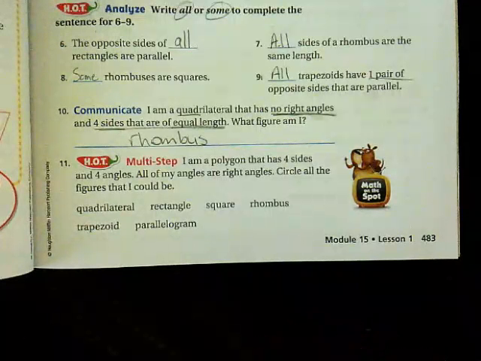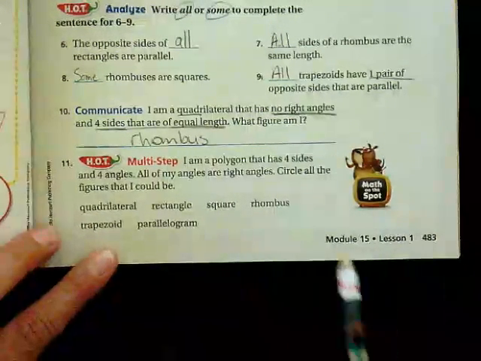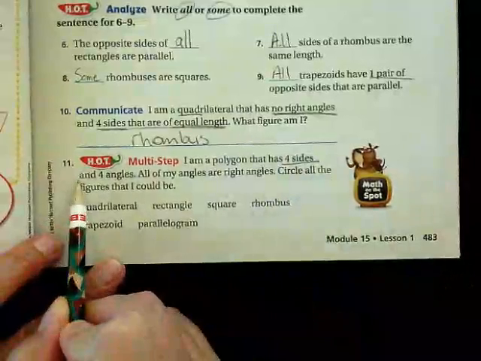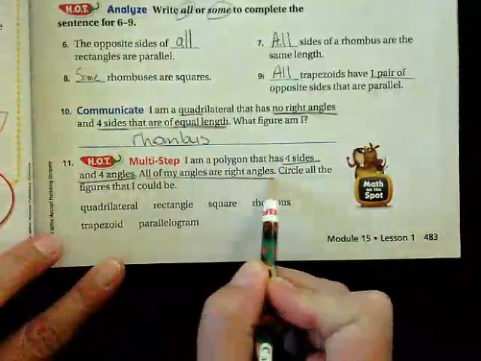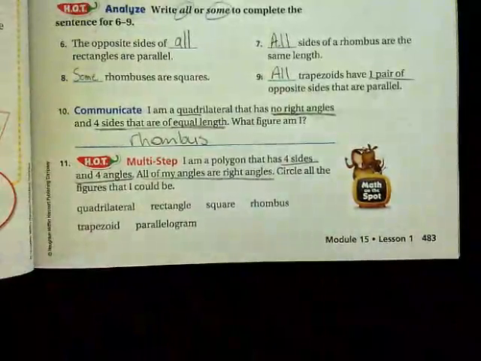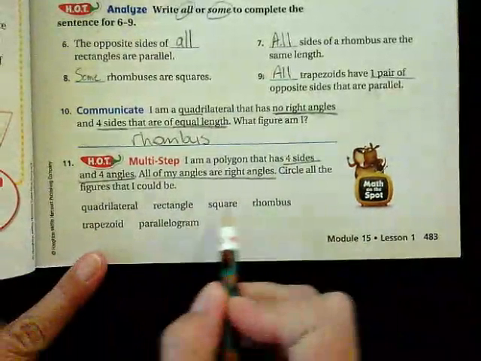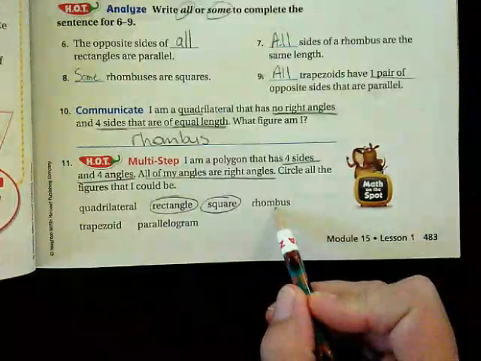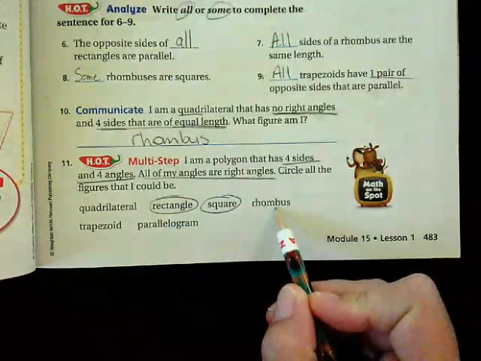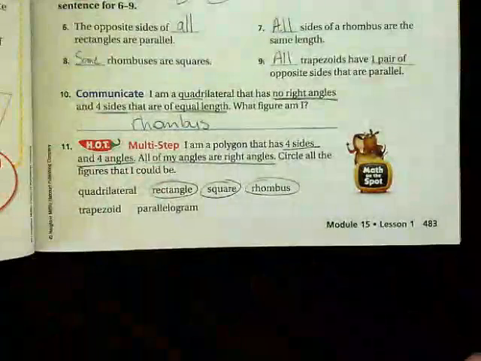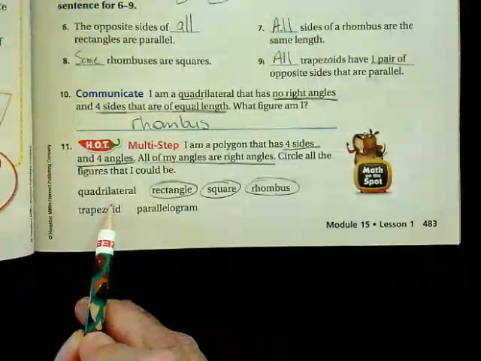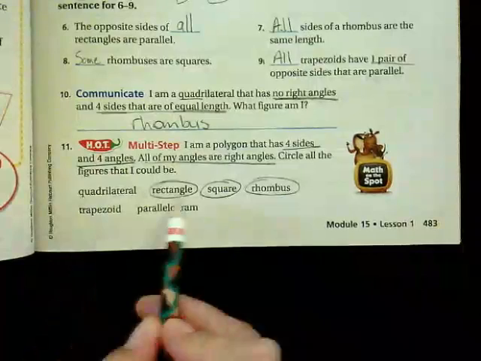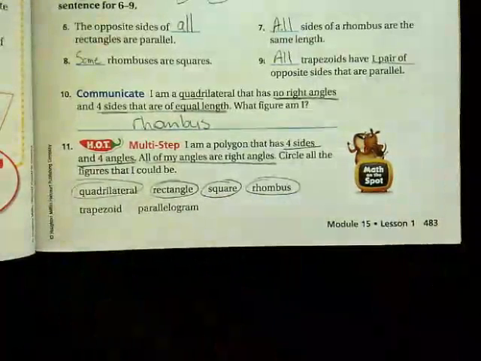All right, so this is going to require you to think about all of the different angles and all of the different sides that quadrilaterals have. It says we have 4 sides and 4 angles. All of the angles are right angles. So we know the shapes that have right angles. For instance, a square and a rectangle have right angles. How about a rhombus? A rhombus has right angles sometimes, like if it's a square. So a rhombus can have right angles. How about a quadrilateral? Sure, some quadrilaterals are rectangles, squares, rhombuses, so they can have right angles.